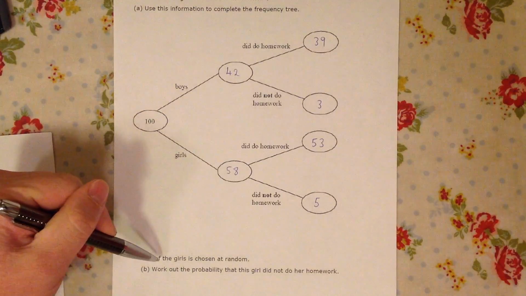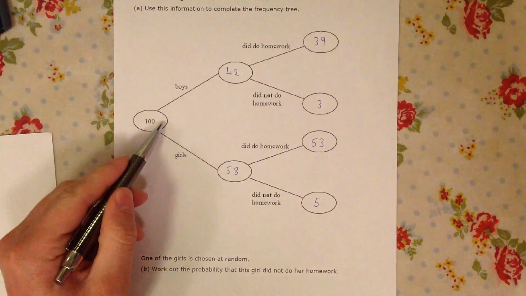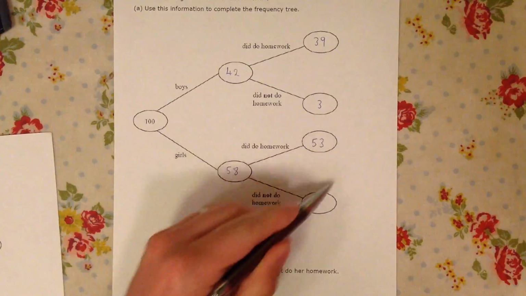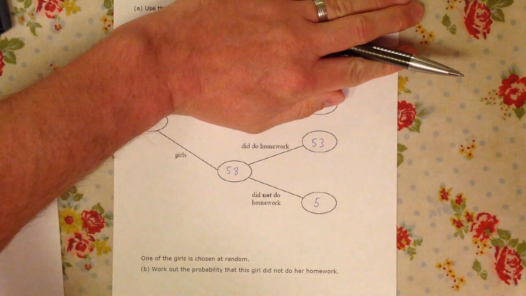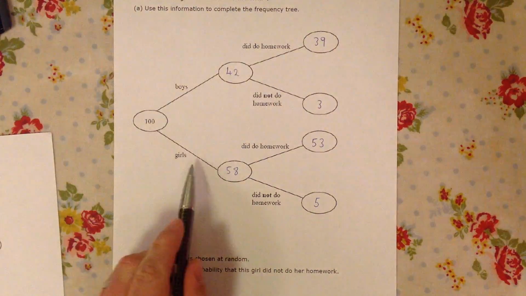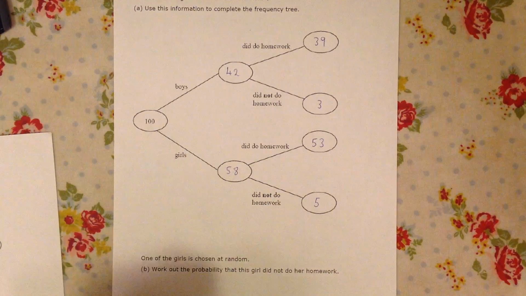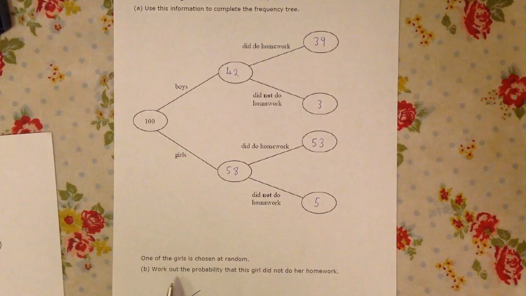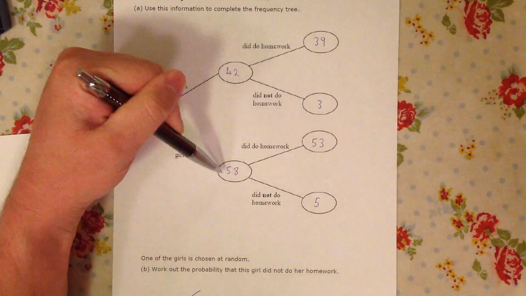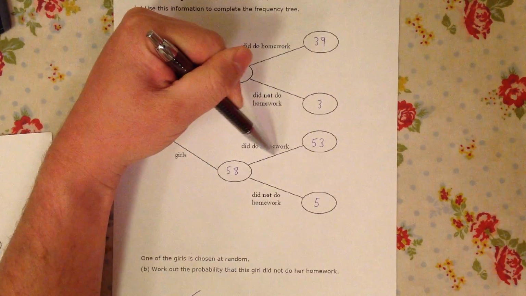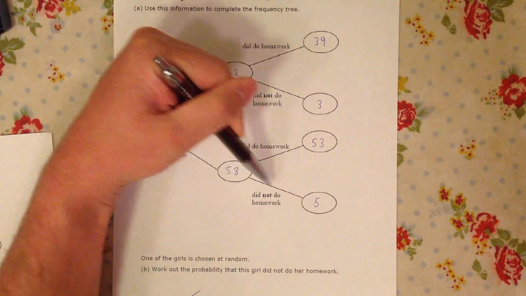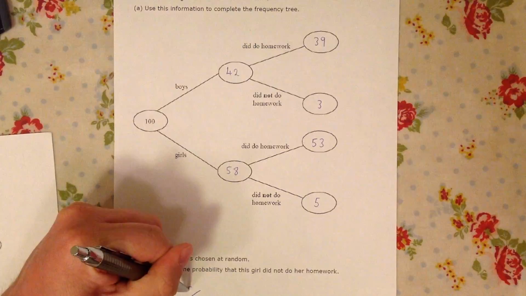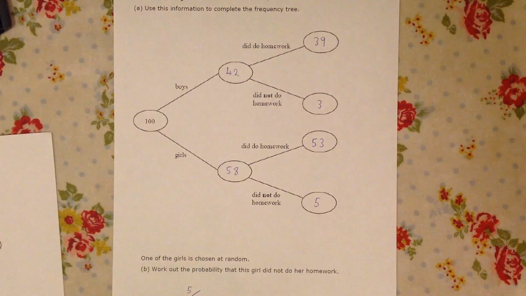So it then says one of the girls is chosen at random. So we're going down this route here, and we can ignore all of the boys at the top of this. We're looking at the girls down here, and there's 58 of them, so I know my probability is going to be out of 58. Work out the probability that this girl did not do her homework. So I've got 58 girls, 53 did do it, 5 did not, so there's a 5 out of 58 chance that she didn't do her homework.